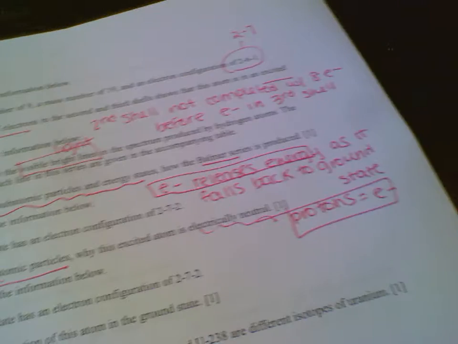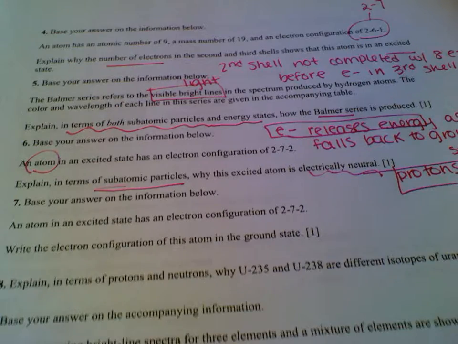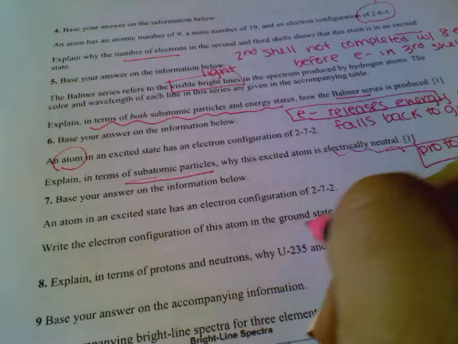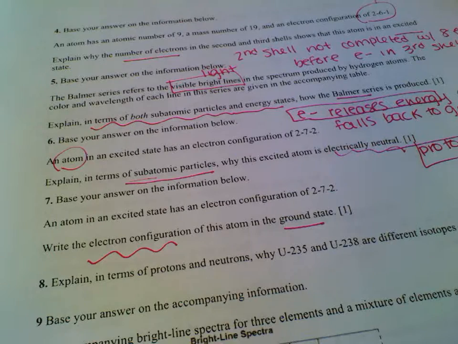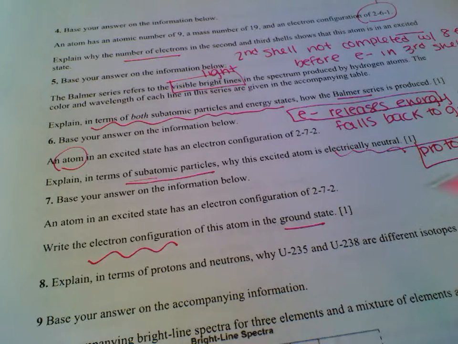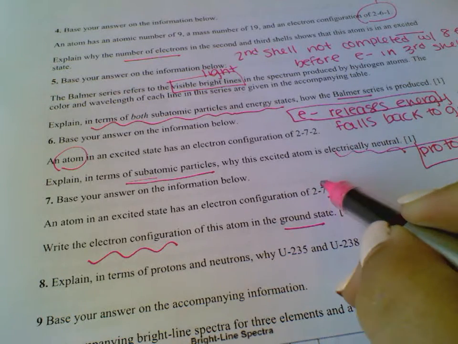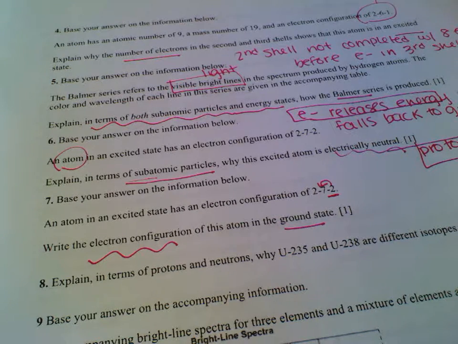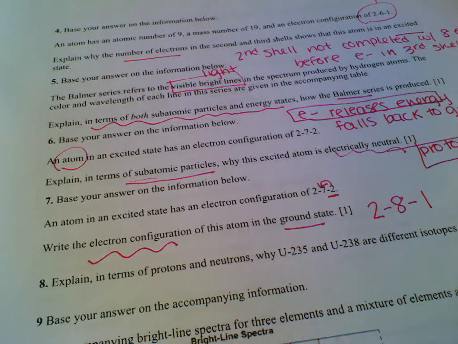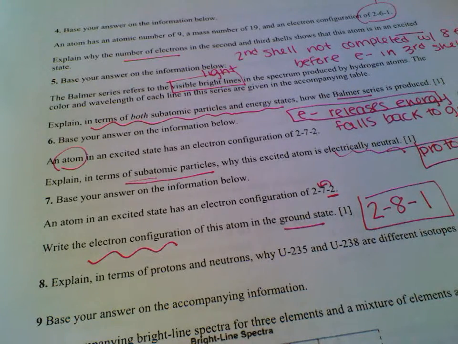7. Base your answer on the information below. An atom in the excited state has a configuration of 2-7-2. Write the electron configuration of this atom in the ground state. So if I want to go back to the ground state, I'm going to make sure I fill my second shell first. So I'm going to take one of these electrons from the third shell back into my second shell. So I'm going to go 2, 8, and then one of them moved, so it would just be 2, 8, 1. I could go to my reference table and verify that that is a ground state if I wanted to on the periodic table.